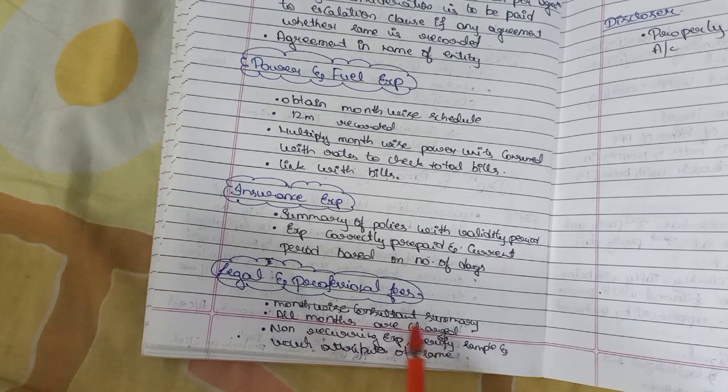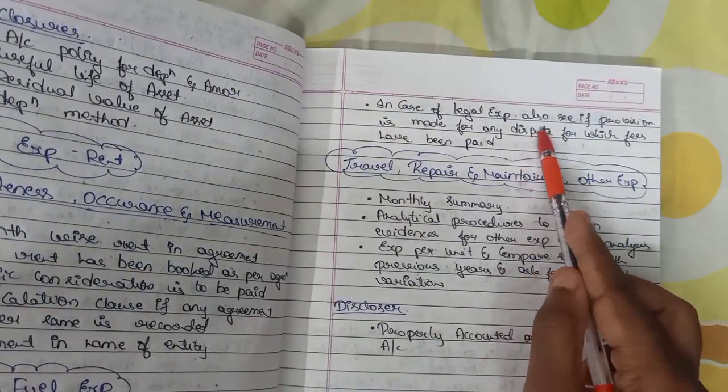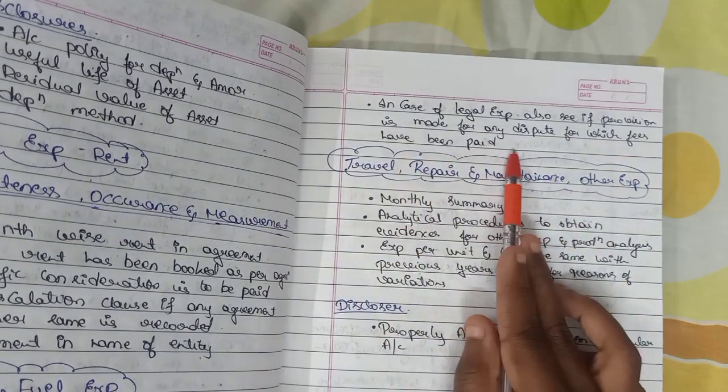All months are charged. Non-recurring expenses: verify a sample and vouch the attributes of the same. In case of legal expenses, also see if a provision is made for any dispute for which fees have been paid.